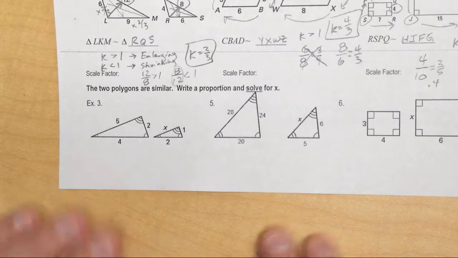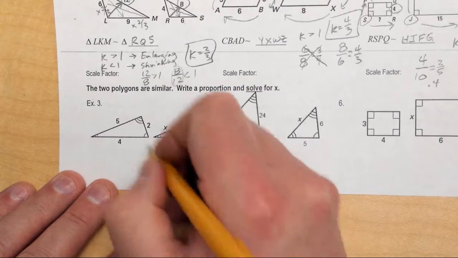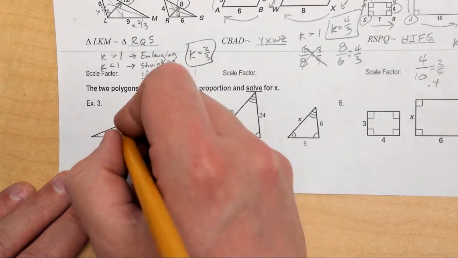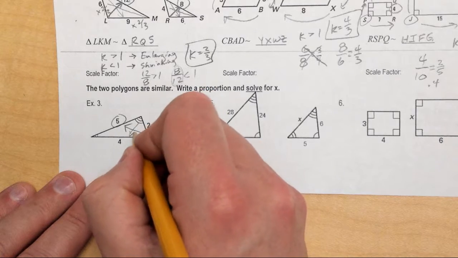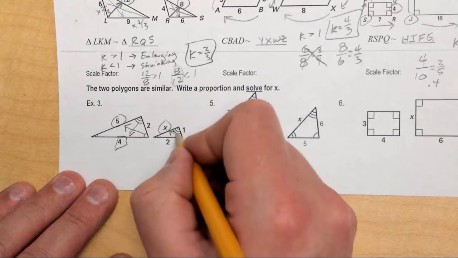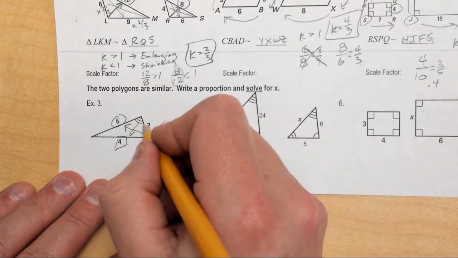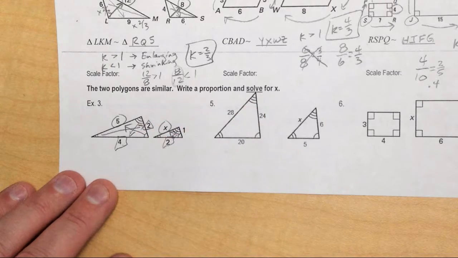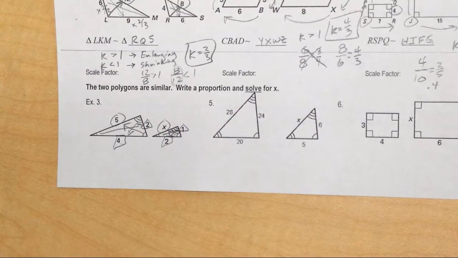The two polygons are similar, write a proportion and solve for x. So I'm going to look here. Opposite the x is one arc. Opposite this one arc is a 5. So these two sides correspond to each other. And then if I look at opposite the 3 arcs, I have a 4. Opposite the 3 arcs is a 2. So these two sides correspond to each other. And then opposite the 2 arcs is a 2. I'll put triangles here. Opposite the 2 arcs here is a 1. So those sides correspond with each other.